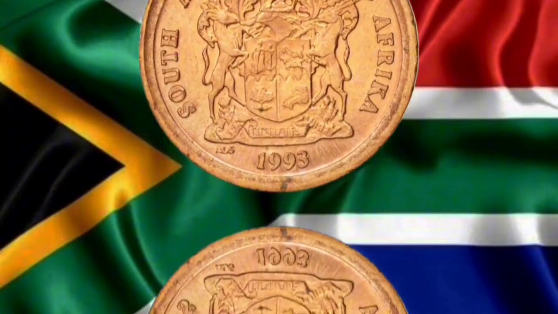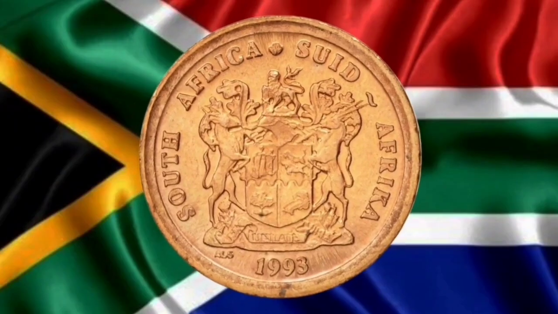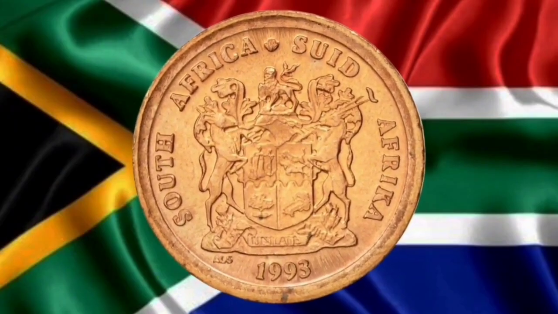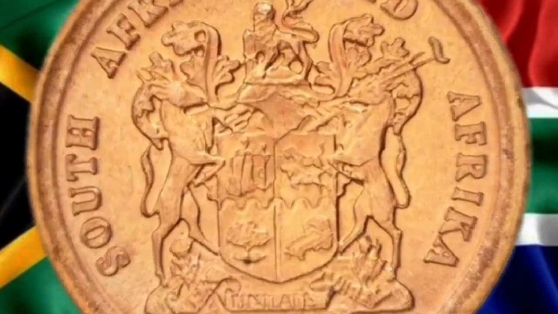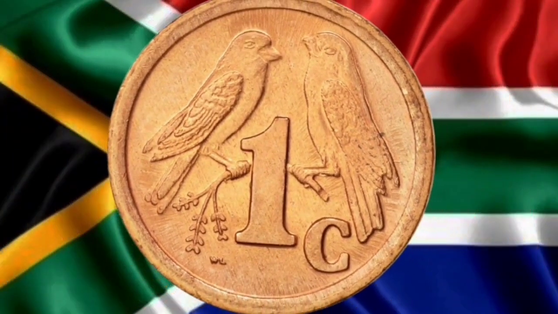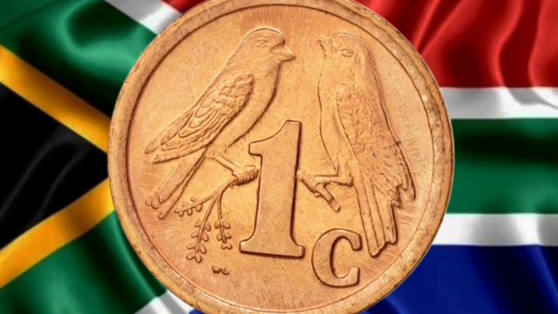Storage plays a big role in maintaining your coin's quality. Avoid touching the coin directly with your fingers. Use gloves and store your coins in airtight containers to protect them from dust and oxidation. A well-preserved coin is always worth more.